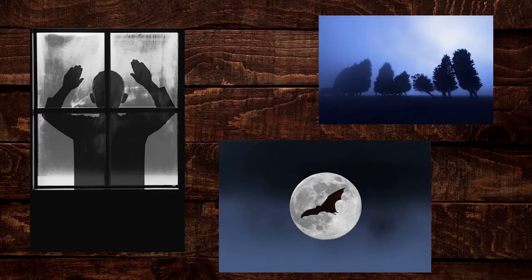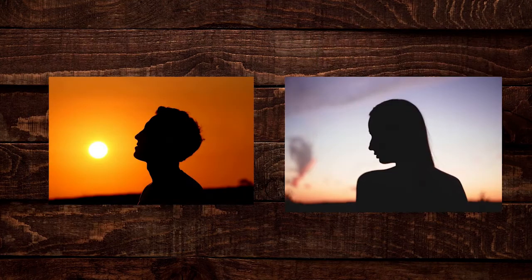Silhouettes are often used in movies or photography to convey emotion or a sense of eeriness. So today we'll be making our own. The first step is to take a backlit photo of your side profile. The primary light source should be positioned behind you. You can use a lamp, flashlight, or sunlight as your light source.